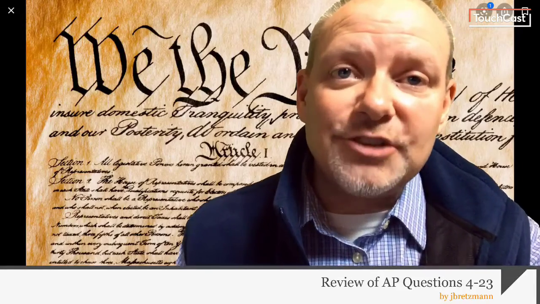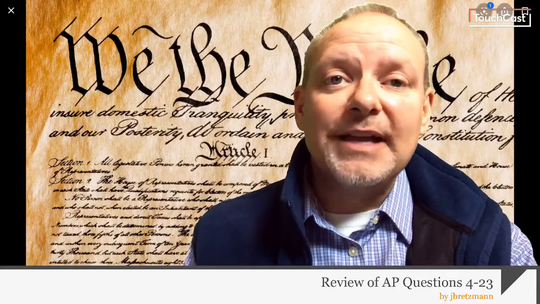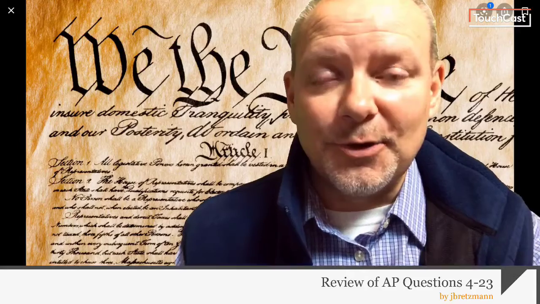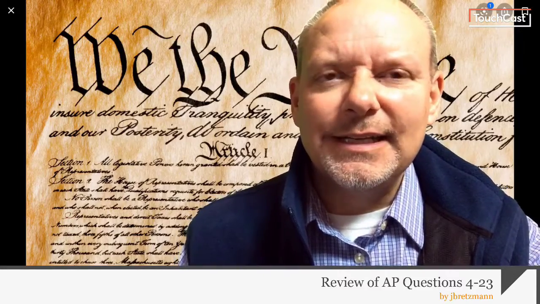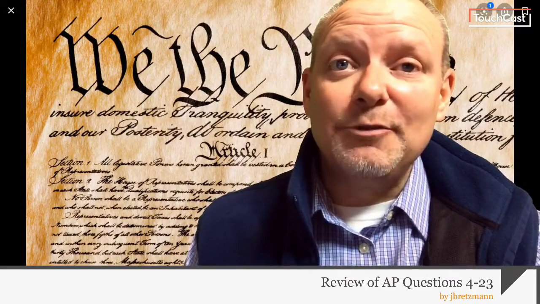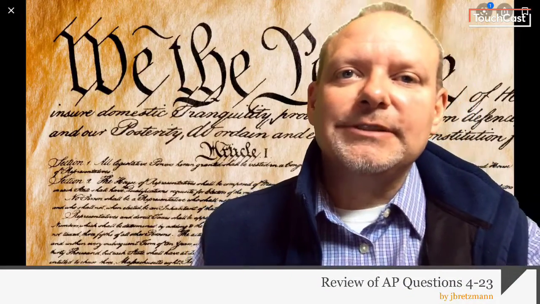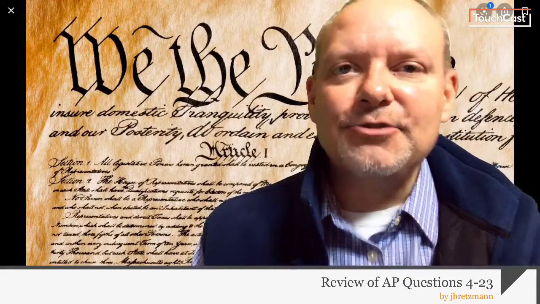Because then the only way to change the Constitution, of course, is by amending it, right? It can't be decided and interpreted differently by a court, because there is no court. And so you have to amend it. So you got to get buy-in from everybody. So there's a couple more questions answered for you about the Articles of Confederation and the Constitution.